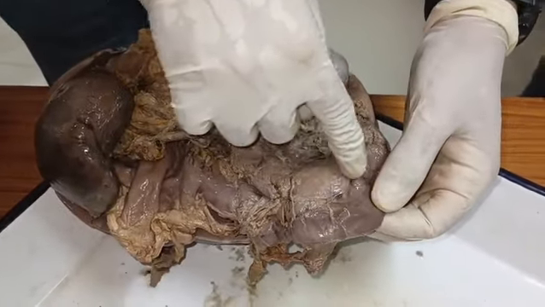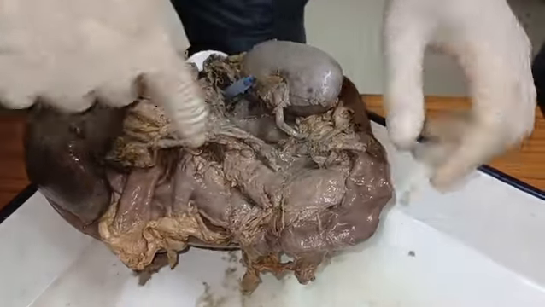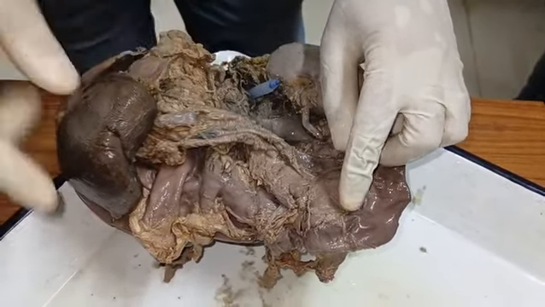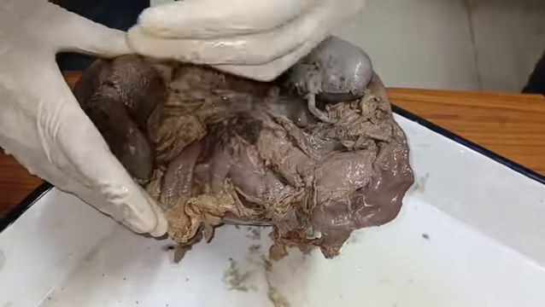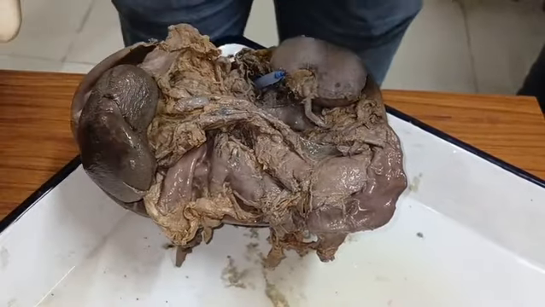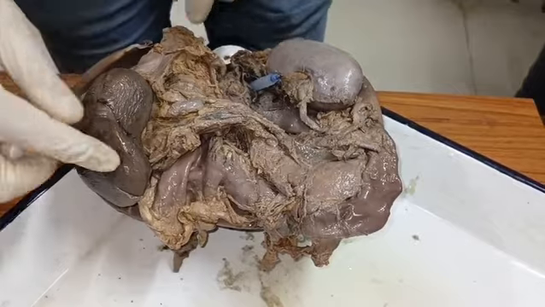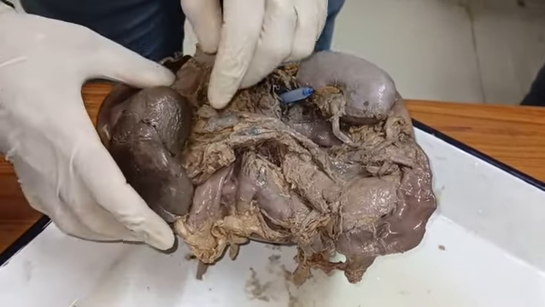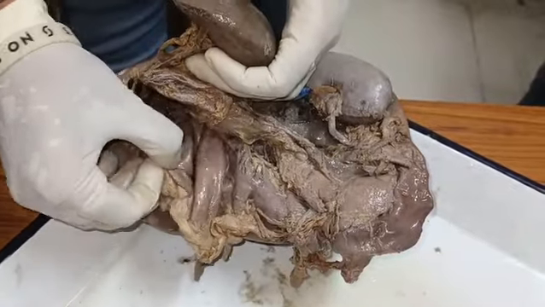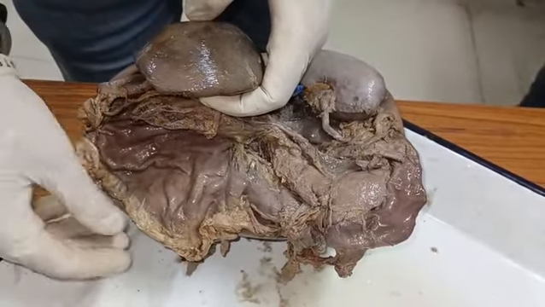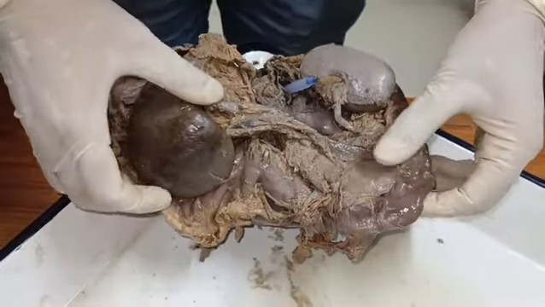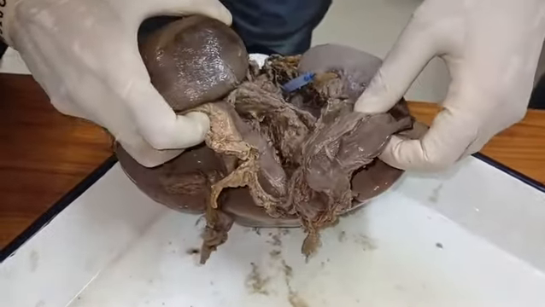Now here is basically the rest of the part of the duodenum, definitely, and this particular structure, as you can understand, is the pancreas, and this is the spleen. So obviously we can understand one thing: the spleen will never come in relation with the liver, because the stomach is separating the liver from the spleen. What we will do is we'll try to remove the structures from here.